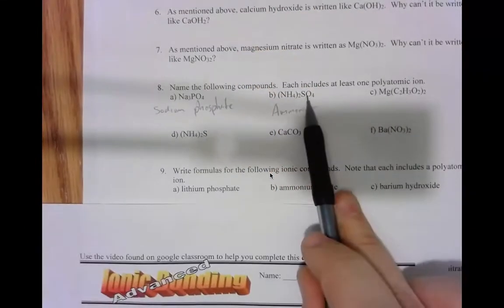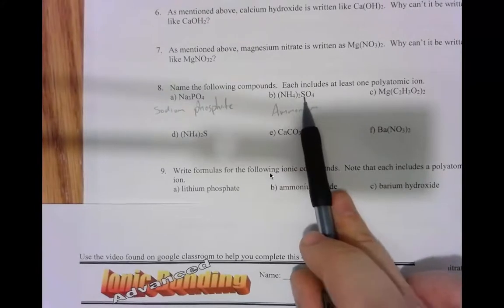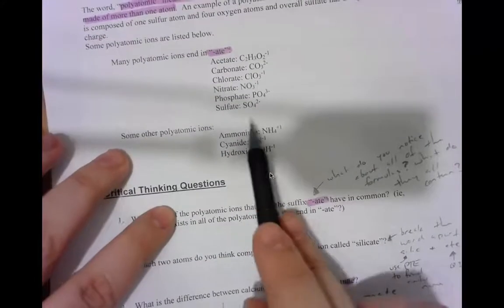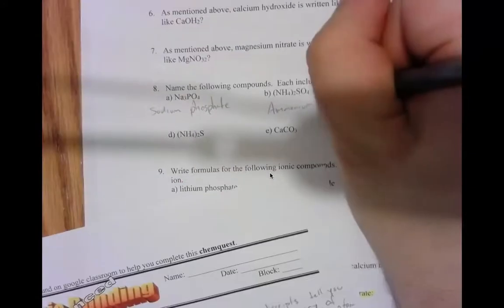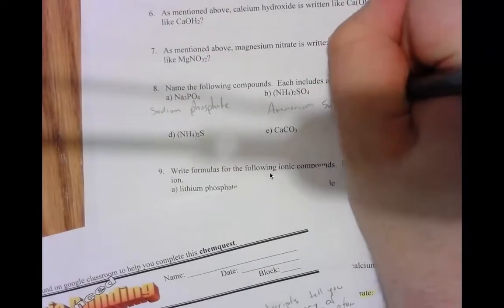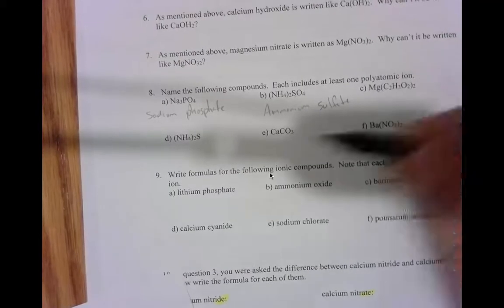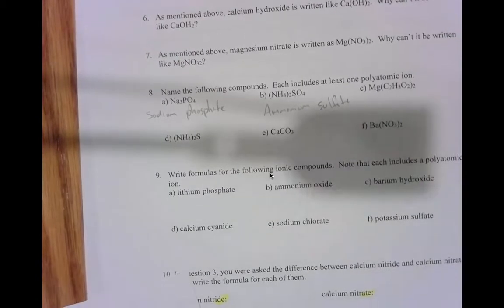And then we need to look up the last part, SO4. You may remember that we've been talking about it already a few times. It's called sulfate. But we look right here and we see it's SO4, sulfate. So we combine the two: ammonium sulfate. Alright guys, so work on the next four. Use similar steps. Remember, if it's a polyatomic ion, all you have to do is look up the name.